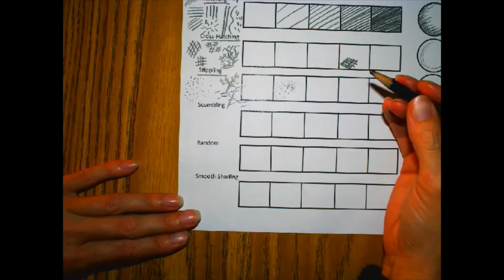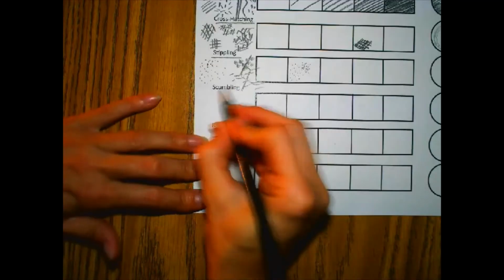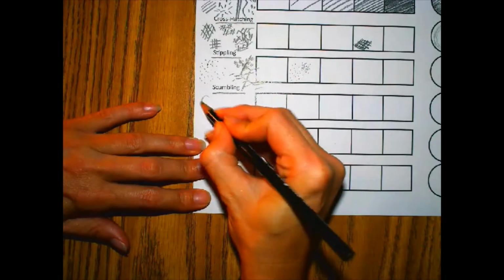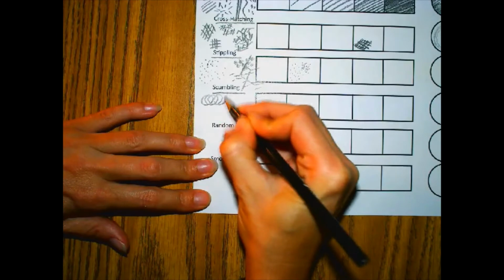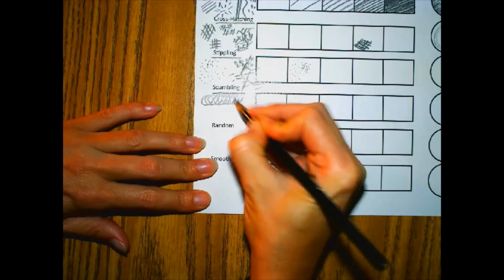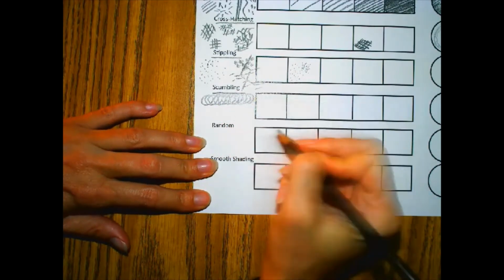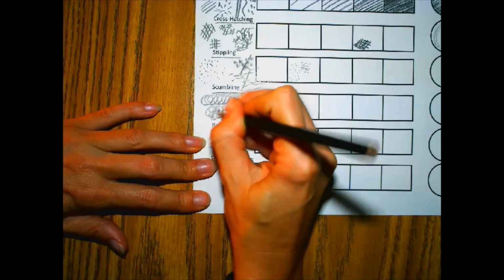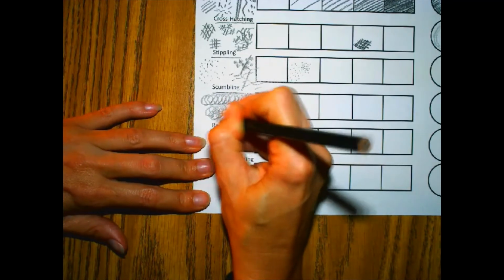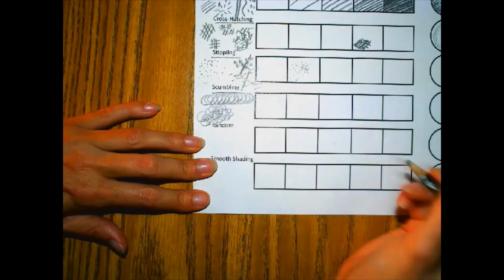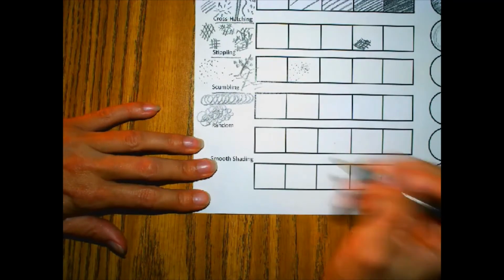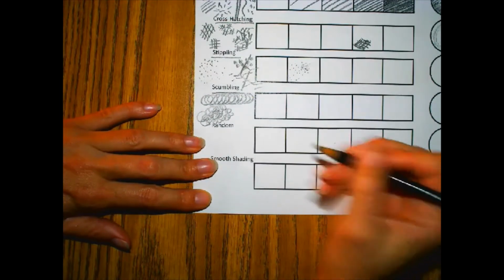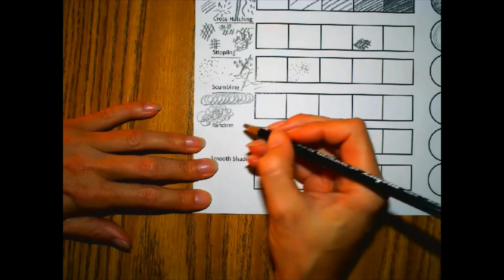Scumbling is essentially controlled scribbling. So our scumbles can be really neat and organized, all about the same size and the same width apart. Perhaps they're really loose and random, organic. Some are small, some are large, some are close together, some are far apart. This is a great way to create the texture of things that are very natural, like hair, if it's really tight and curly, or perhaps the texture of shrubs or bushes seen from a distance. And again, closer together, optical mixing, darker.